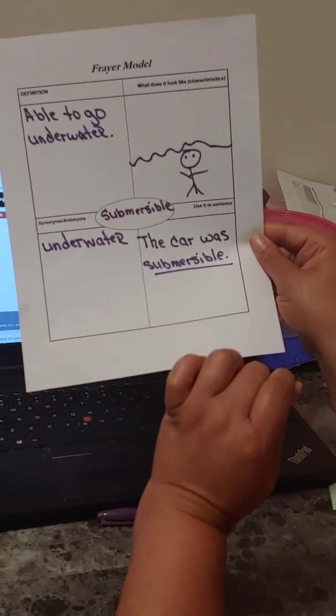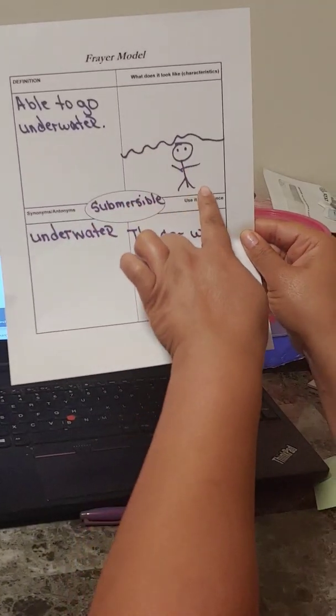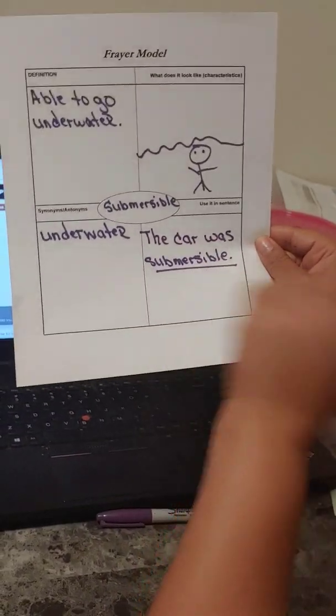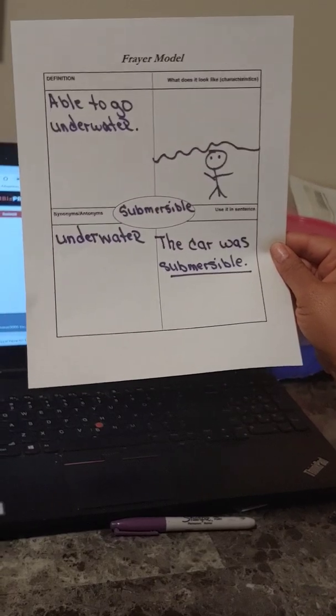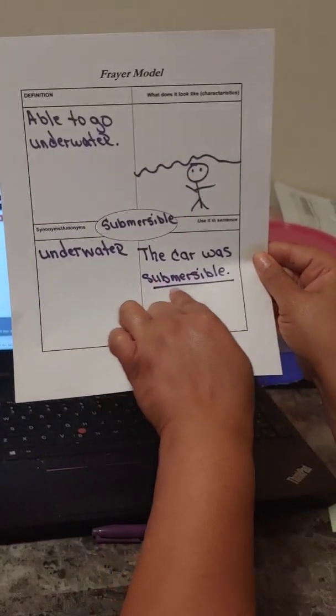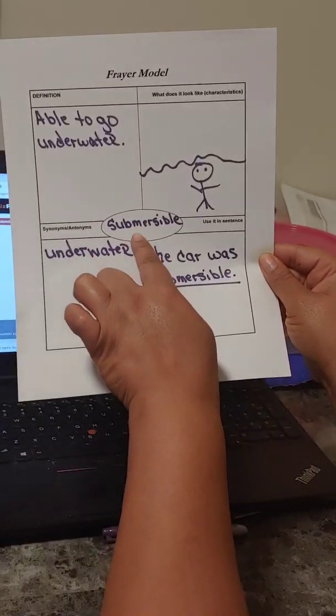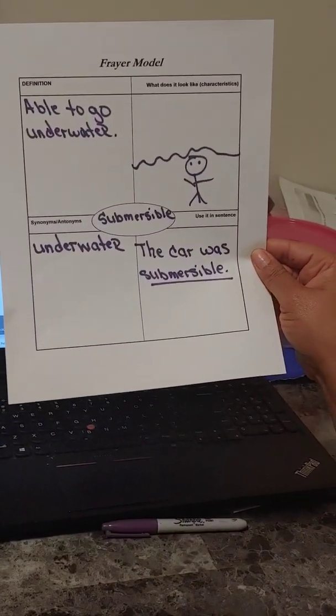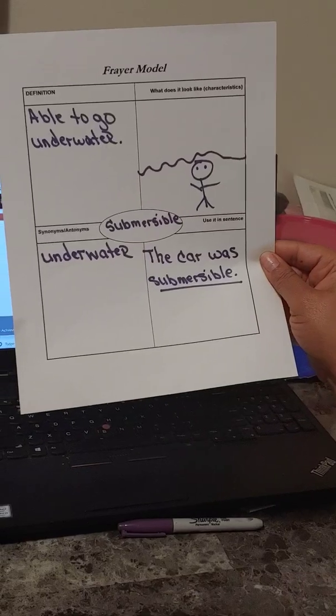Antonym means opposite. Okay. I'm going to draw my picture here. Yeah, you all like my picture, don't you? And then I'm going to write my sentence here. The car was submersible. Please make sure you underline the word that's focused here. And you must use the word that is in the center of your page in your sentence. That is a Frayer model.